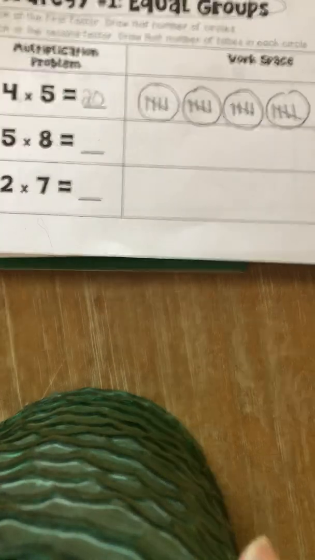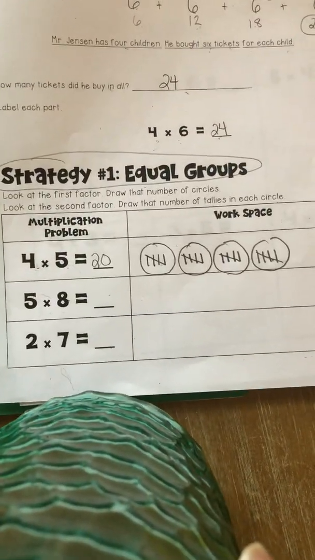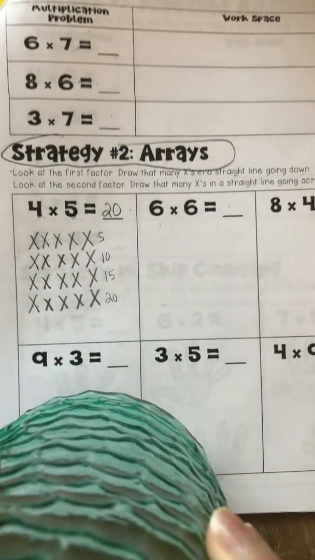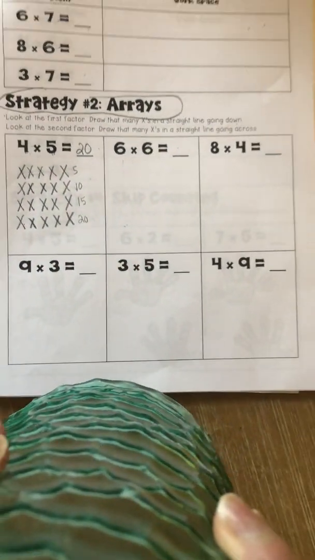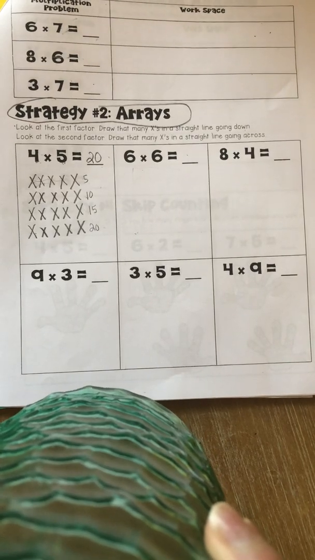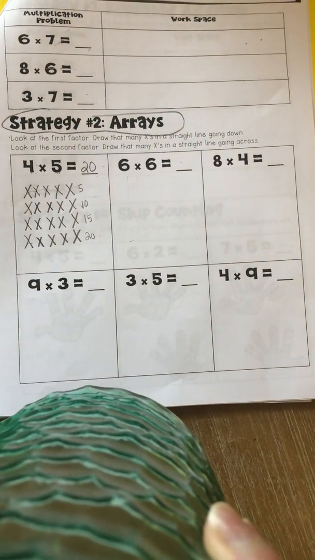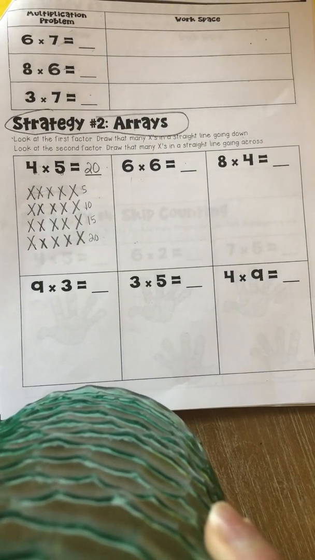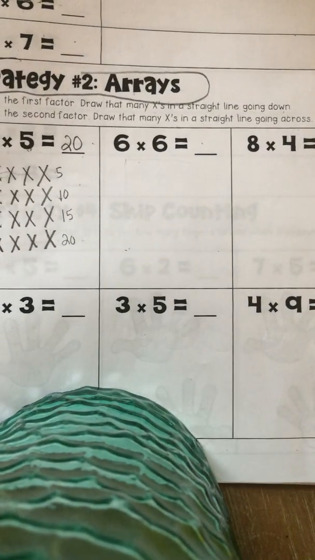And you're going to do strategy 1 on equal groups, starting here and then finishing at the top of the second page. And then you're going to do strategy 2, and that's it. Please do not go past this page. On Wednesday, we will go over it together. Now, that's it for the math.